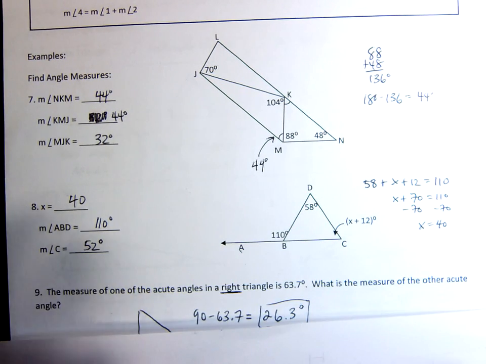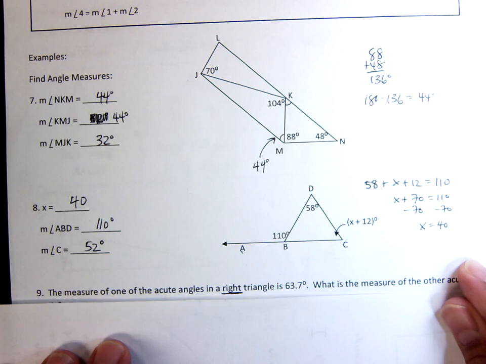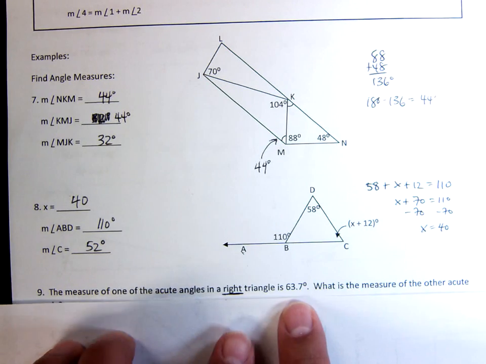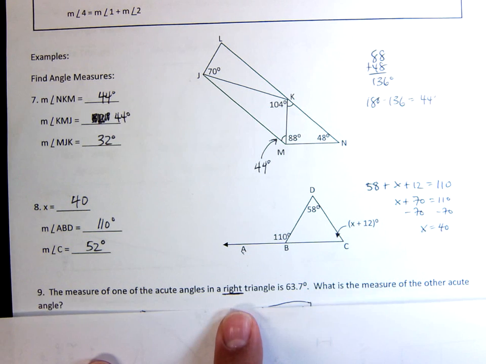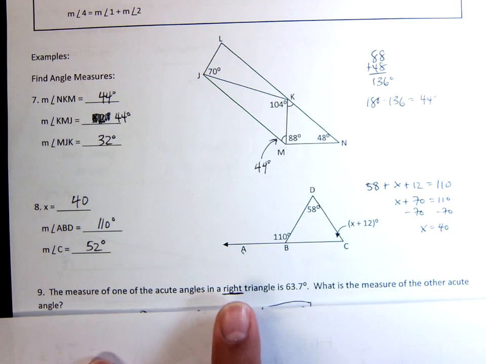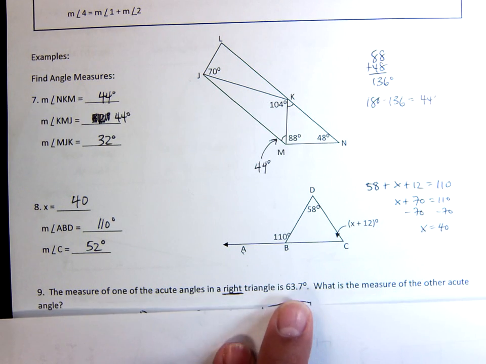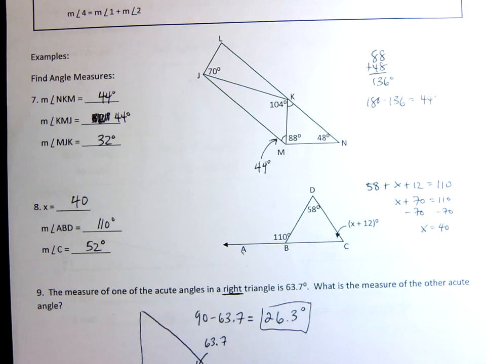And this is a pretty common question. The measure of one of the acute angles in a right triangle is 63.7. What is the measure of the other acute angle? Well, all triangles add up to 180. If I've got a right triangle, it means I've got one angle that's 90 already. So I've got another 90 to split between the other two angles. So if one of them is 63.7, the other one's got to be 26.3.